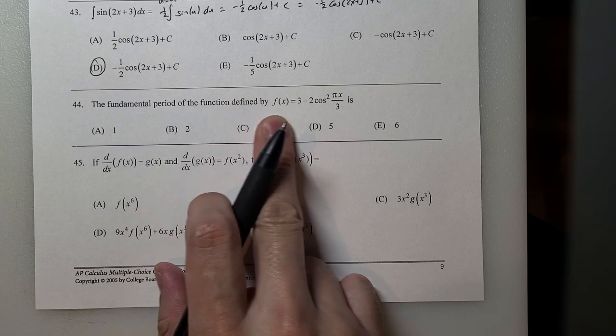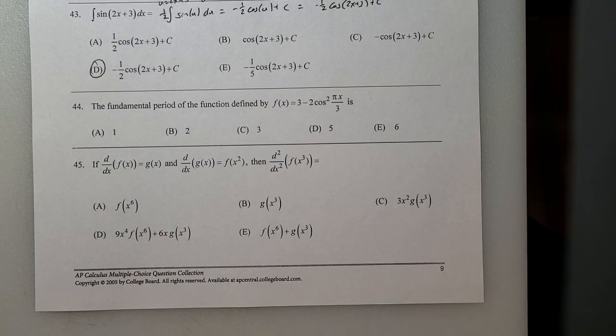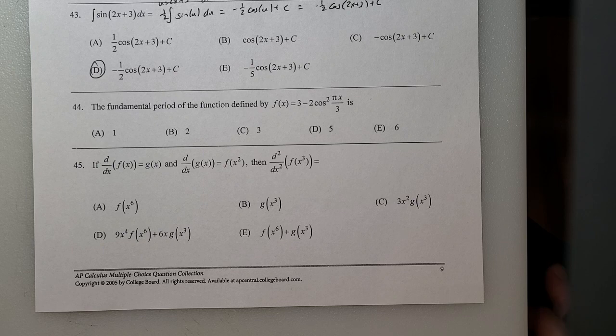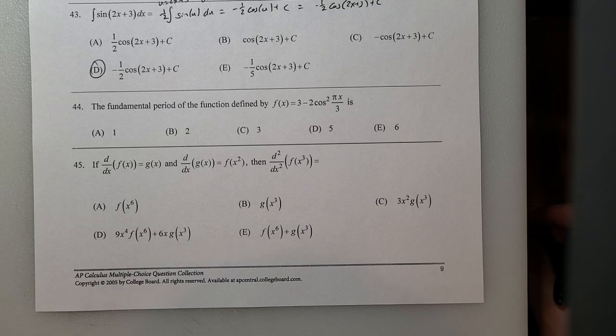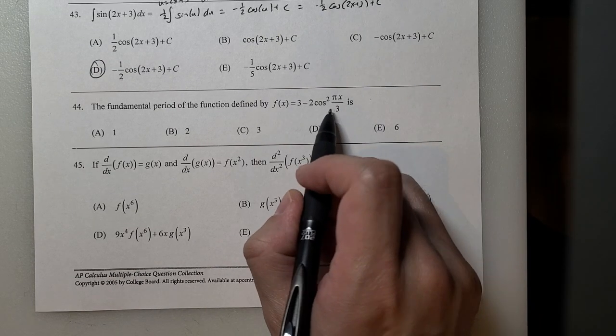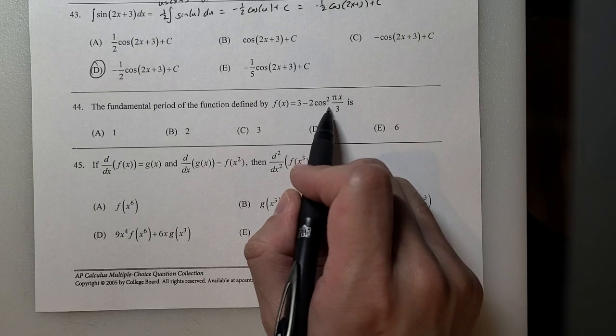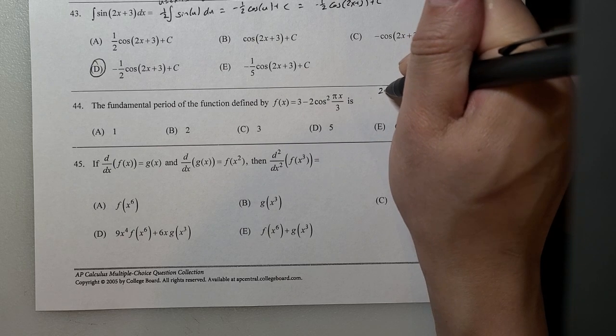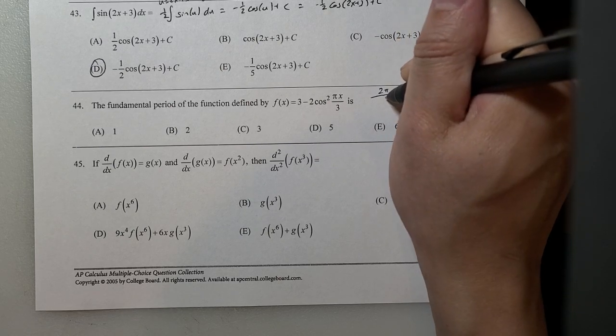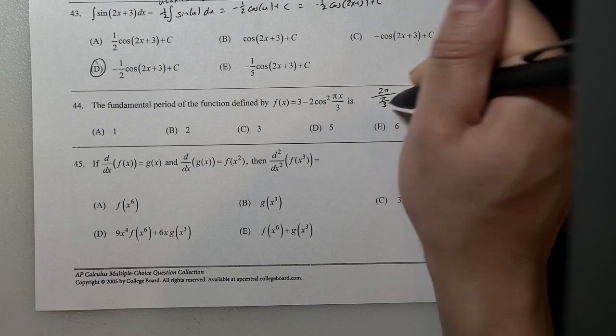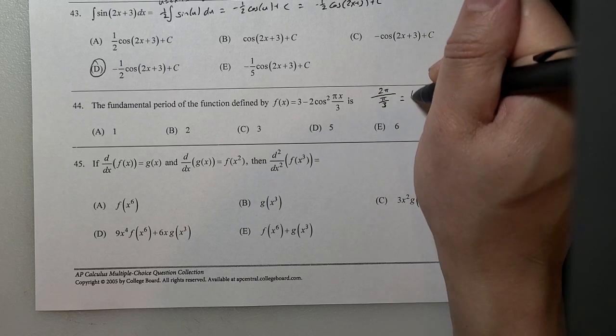Next, the fundamental period of the function defined by this is what? Well, if it's just cosine of pi x over 3, not squared, then the period is 2 pi over pi over 3, which is equal to 6.